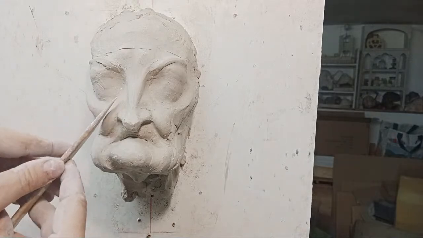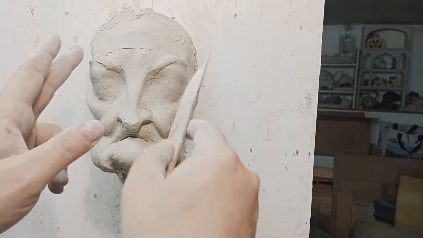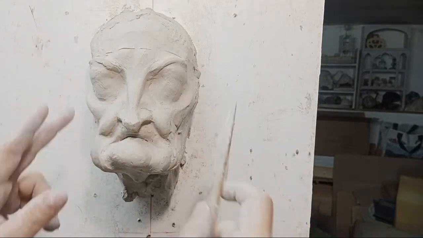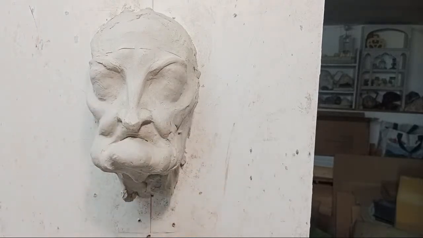You see, this is a triangle here, and I'm trying to keep it because this triangle is going to be more or less the same proportion as this one. It's not going to be very obvious at the end, but it's helping me a lot now.